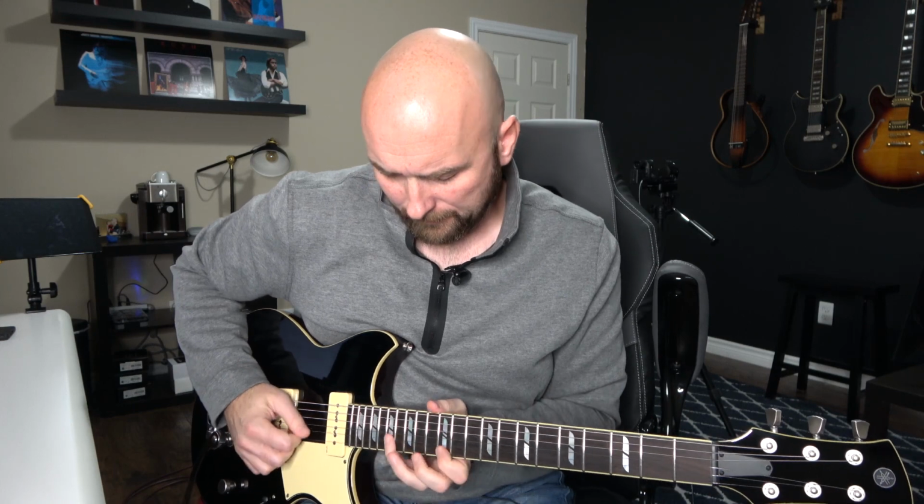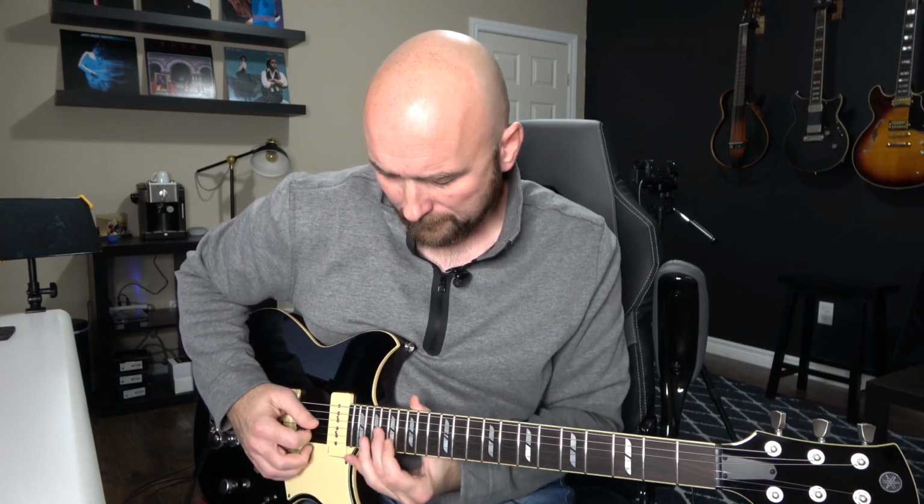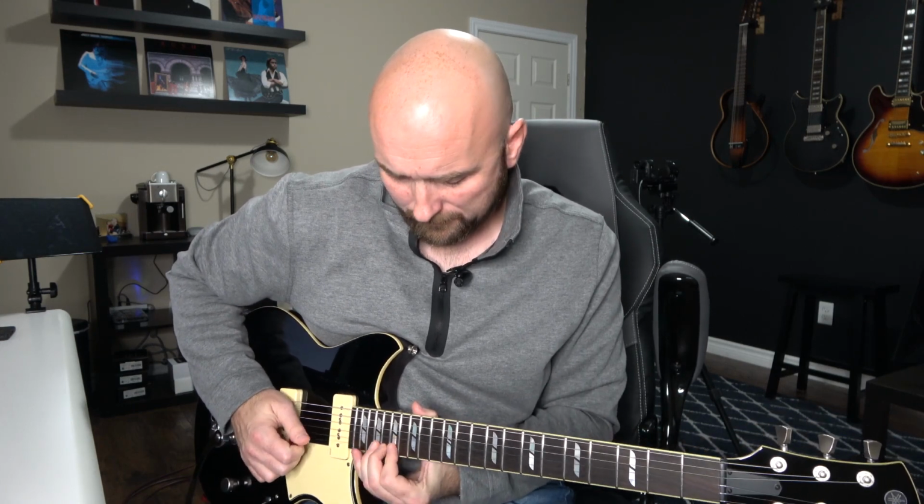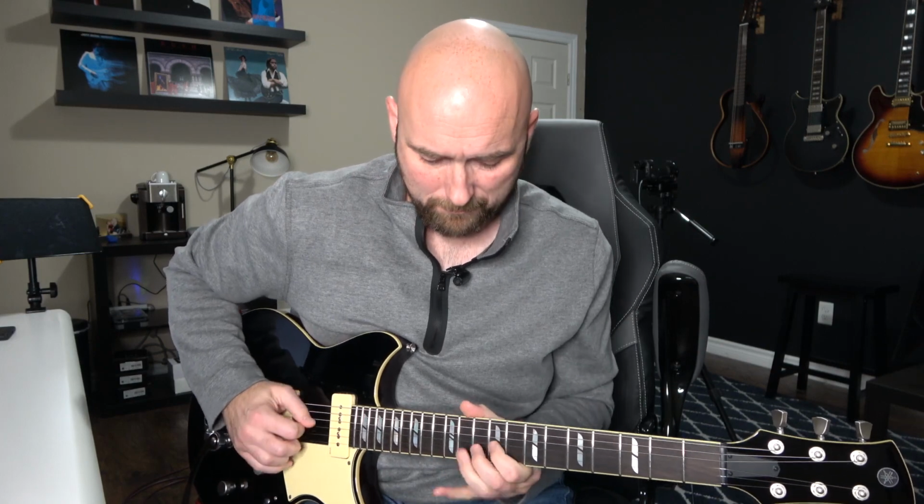So you can kind of see how I'm using these little fragments. And be able to know where those A major arpeggios are anywhere. And like I said, this can be used for anything.